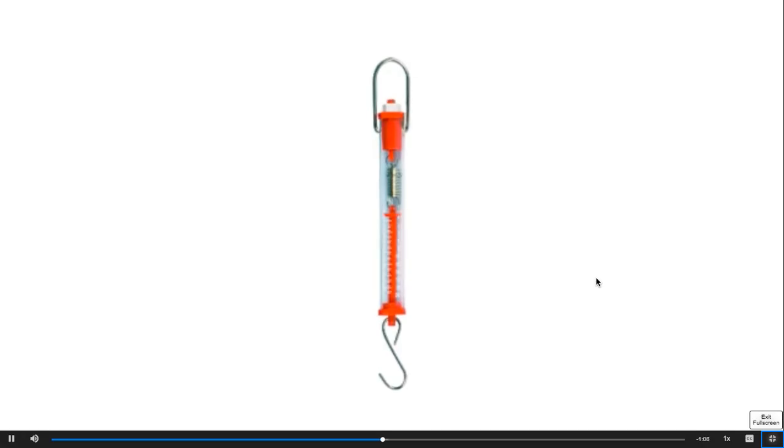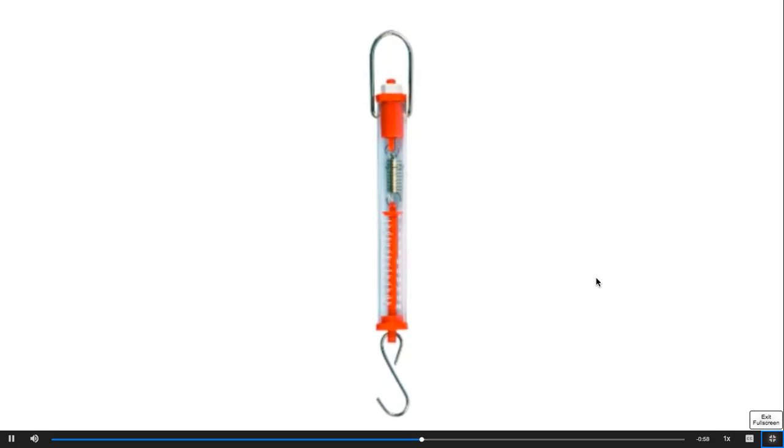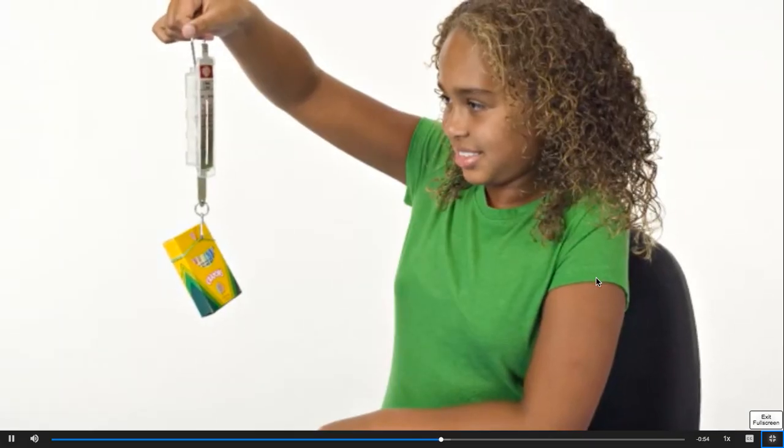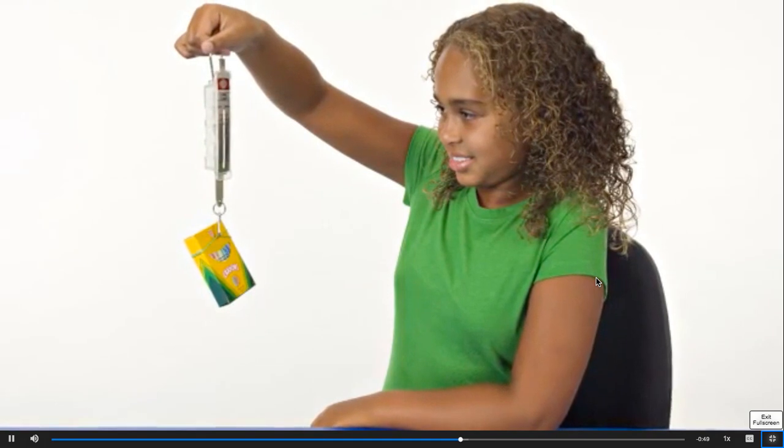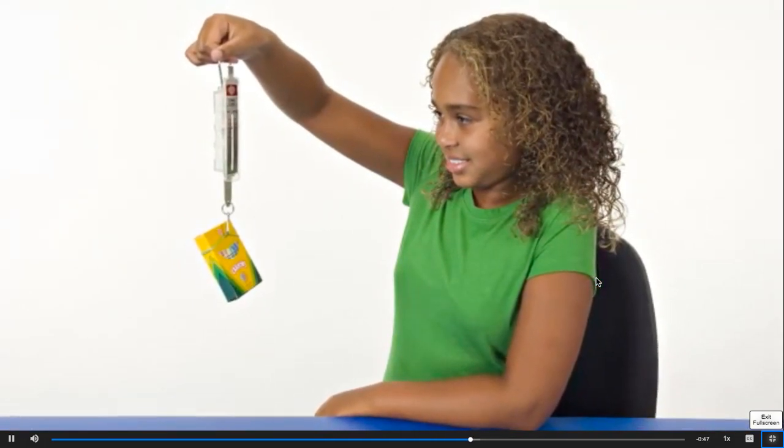Scientists also use a tool called a spring scale to measure weight, or the force of gravity on an object. To use a spring scale, you hold the scale upright and connect the hook to whatever object you want to measure. Spring scales measure items in units called newtons. In 1 pound, there are about 4.5 newtons.